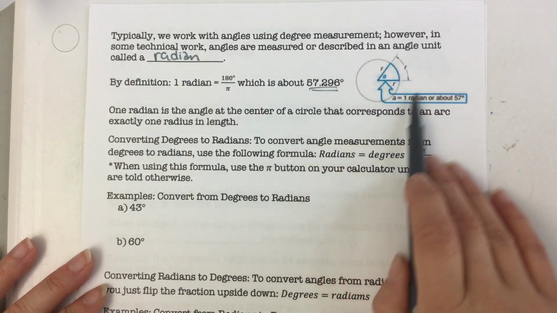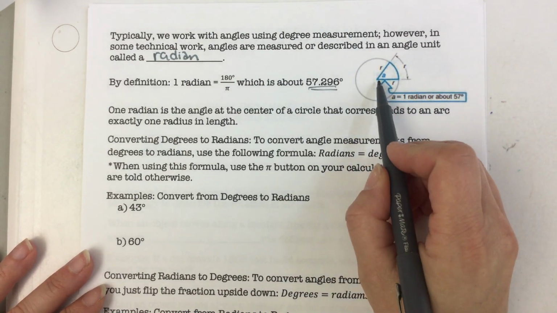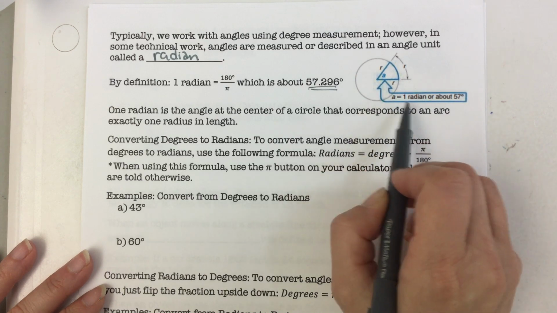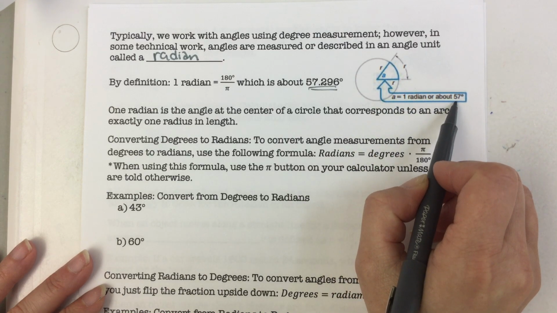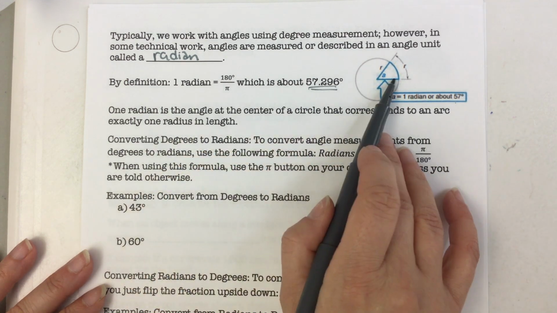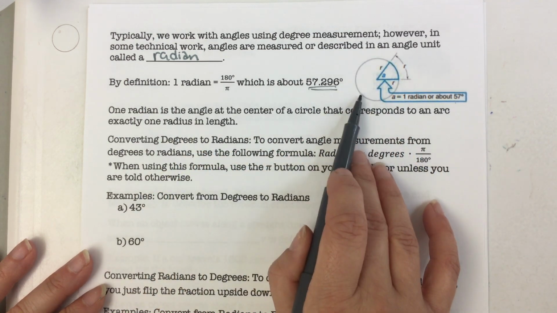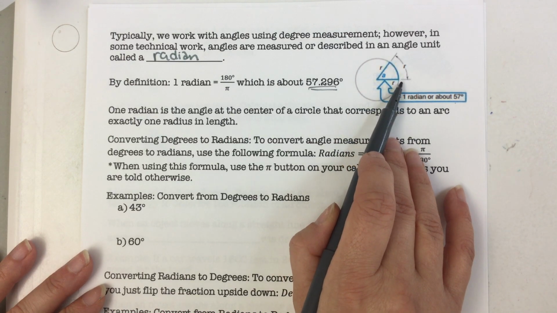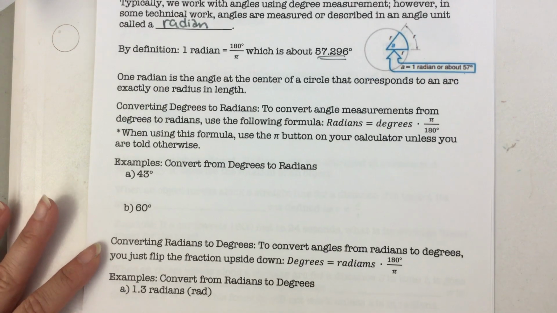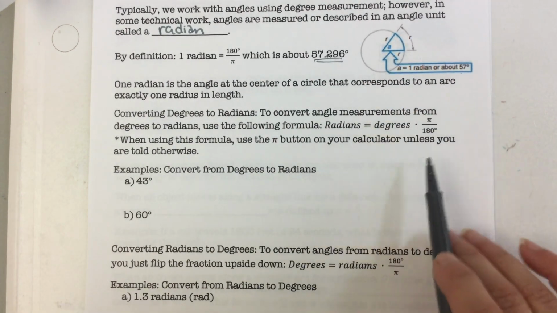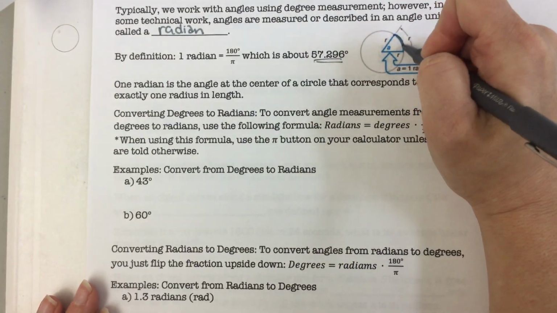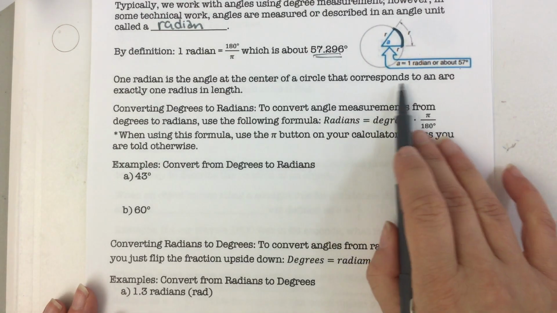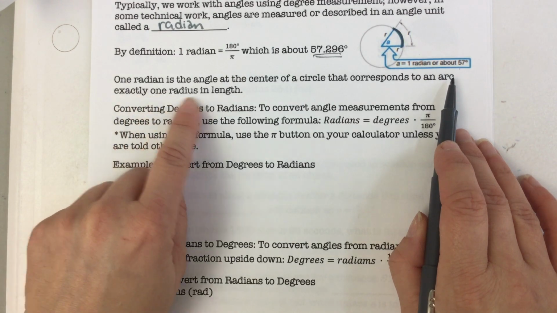So for you visual learners, if you look at this, the 1 radian, that's what A is, that's the measurement, it is about 57 degrees. And again, radians relate to what's called a central angle. It's inside of a circle. 1 radian is the angle at the center of a circle that corresponds to an arc. An arc is the outside edge of a circle. Okay, so it corresponds to an arc exactly 1 radius in length.